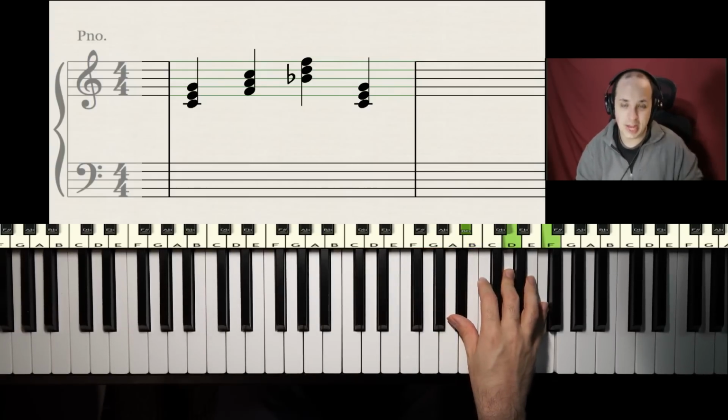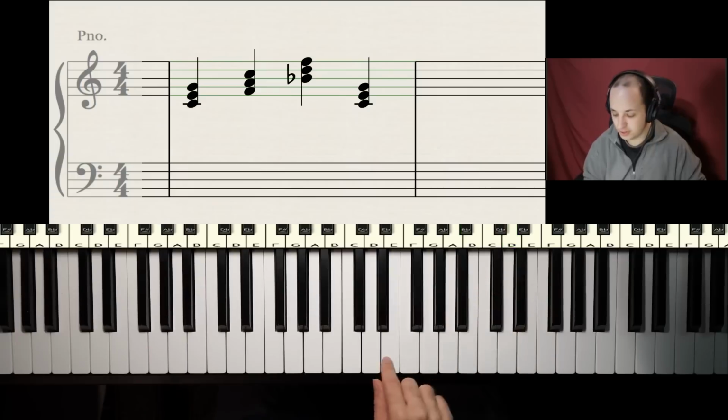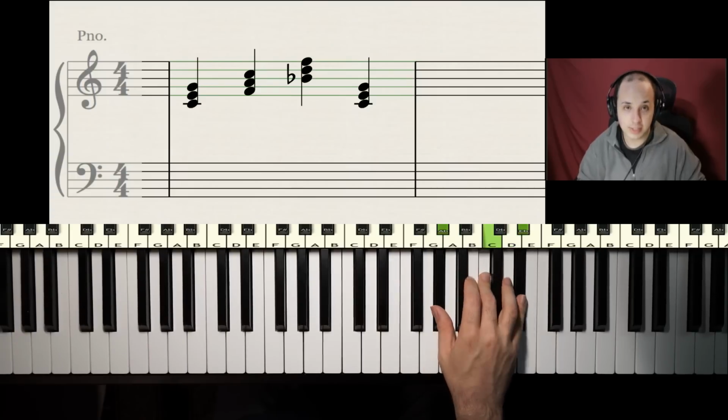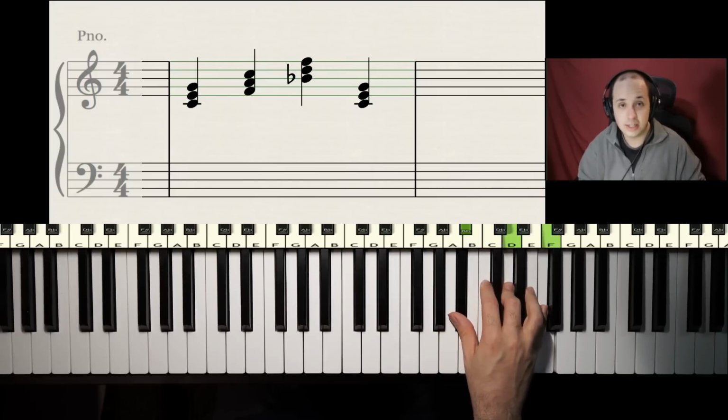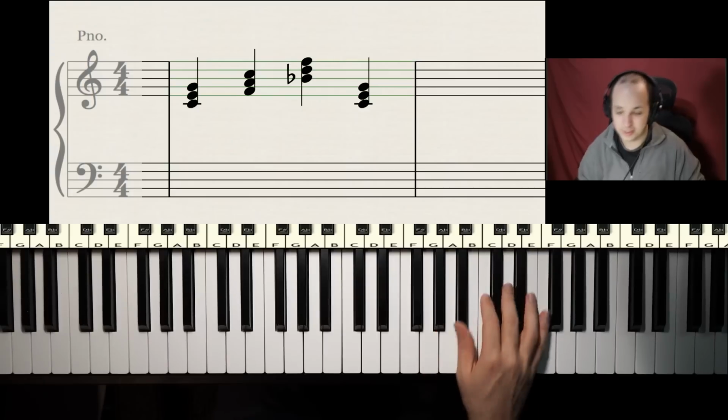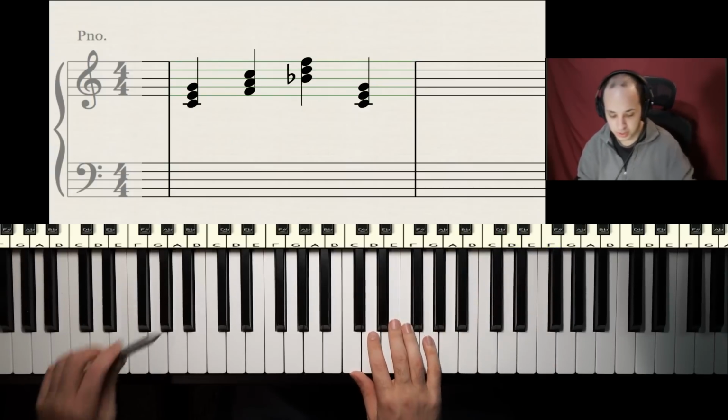You may notice there's a pattern in figuring these out. So flat 3, you go to the 3rd note, flat it. Flat 6, 6th note, flat it. And then the 7th, you go to the 7th, and then you flat it, just like that. So here is what this will sound like.